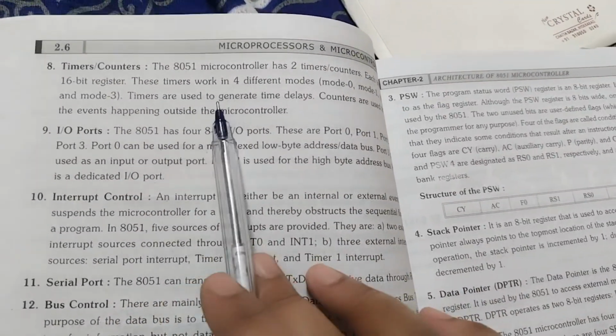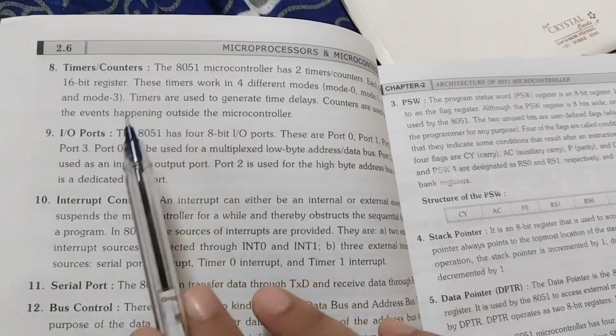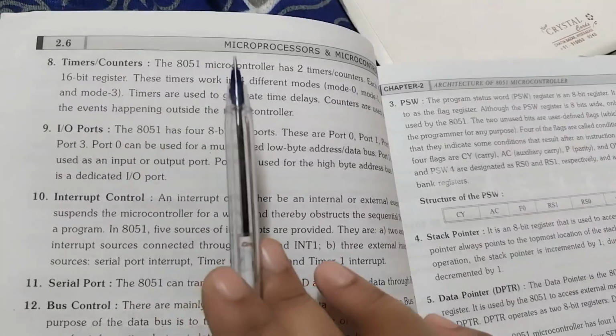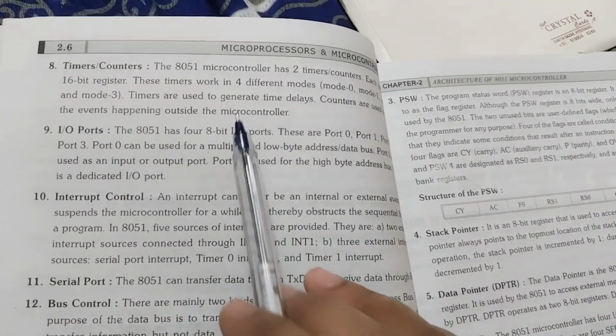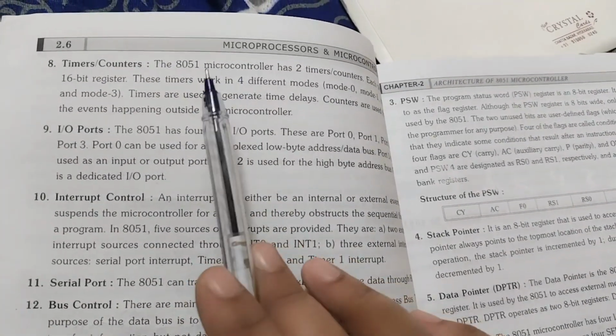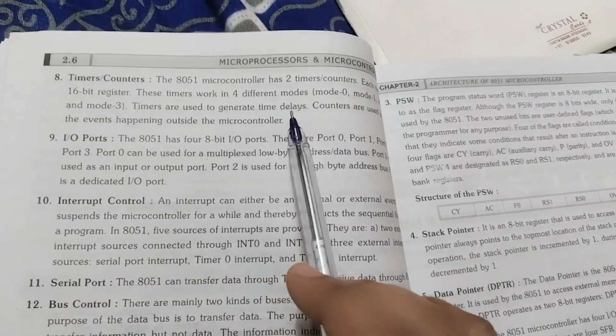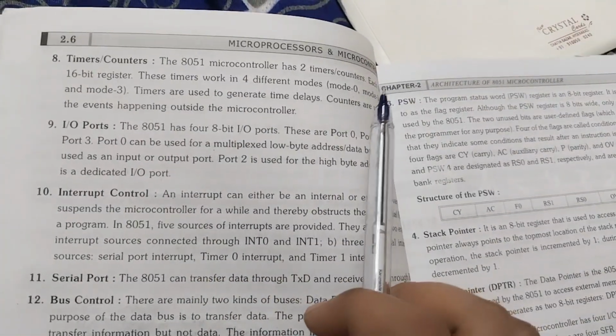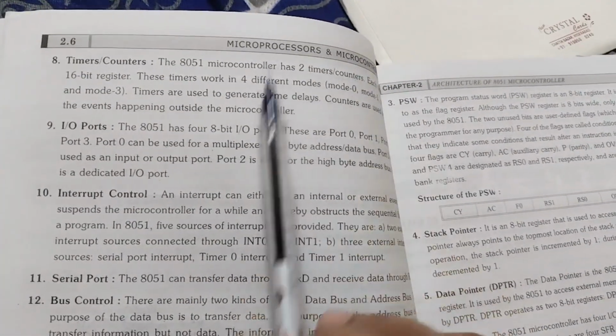Timers are used to generate the time delays and the counters are used to count the number of events happening outside the controller. So why do we use timers? To generate the time delays, and counters are used to count the number of events.